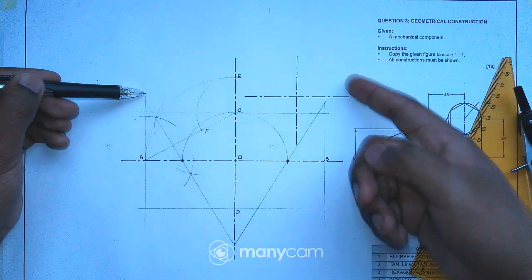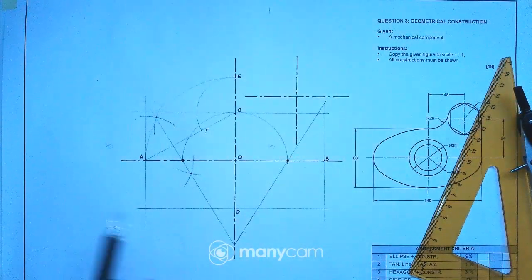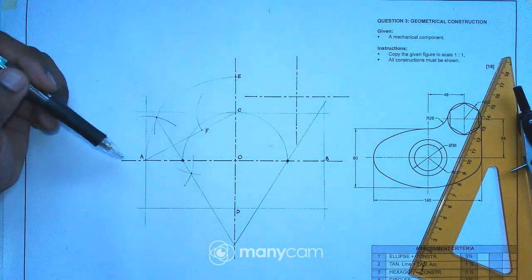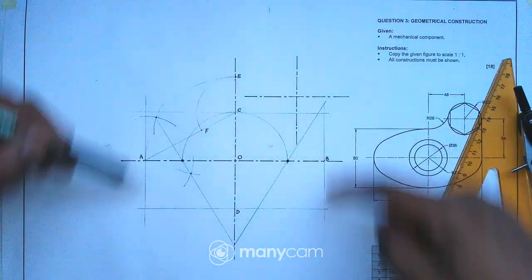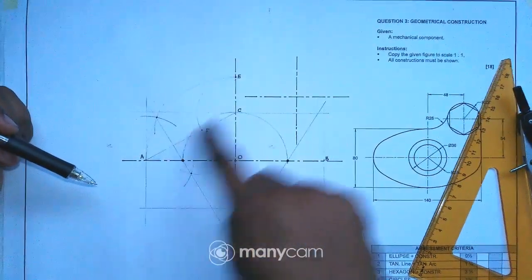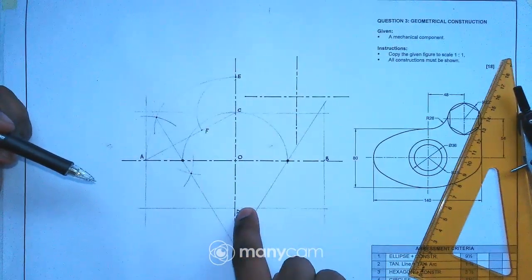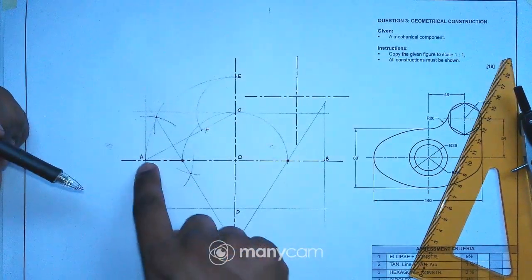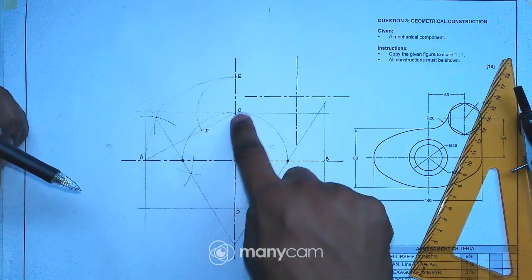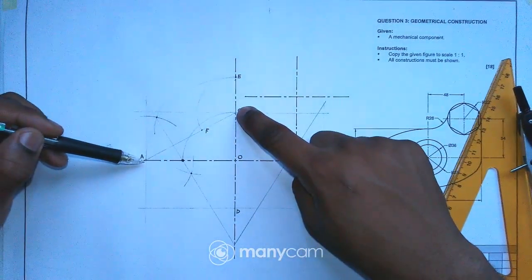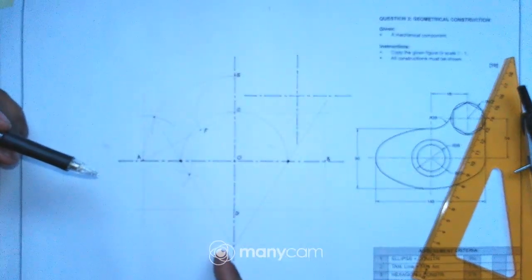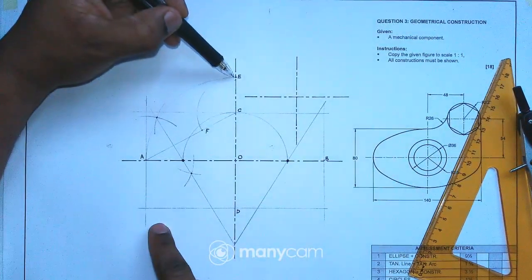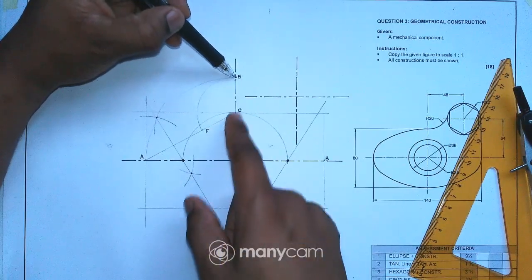Okay, before I proceed, remember we started by drawing the rectangle in light construction, and we labeled the points. After labeling, we joined point A with C. After joining the two, we drew an arc from A to the vertical center line. Then we got a new point there, and we drew an arc again.